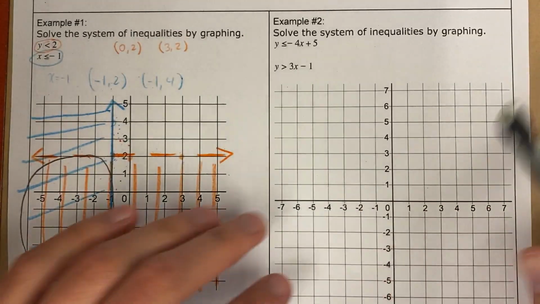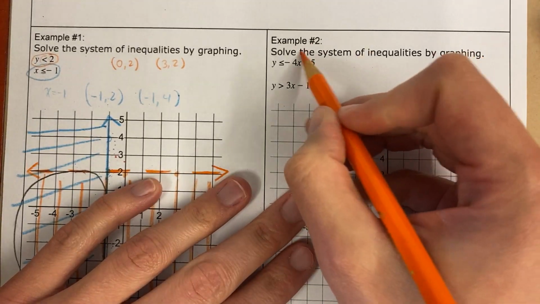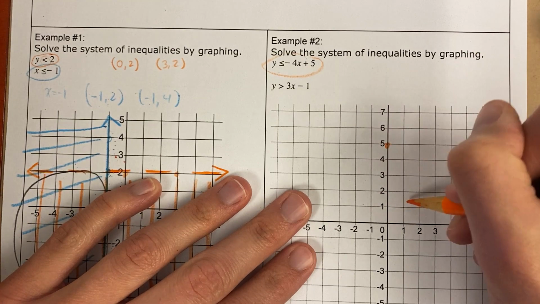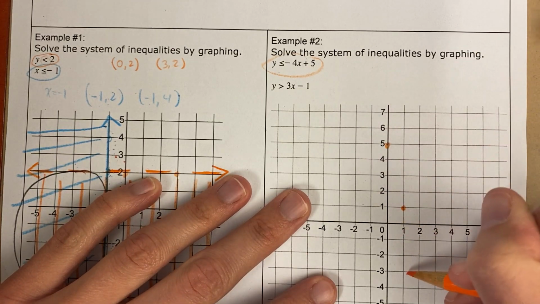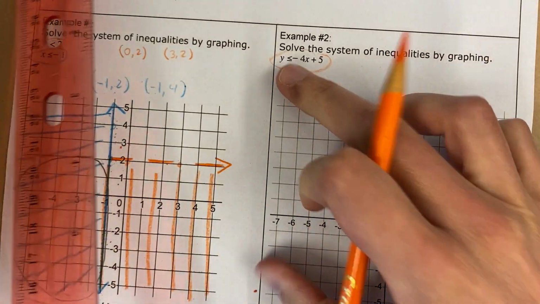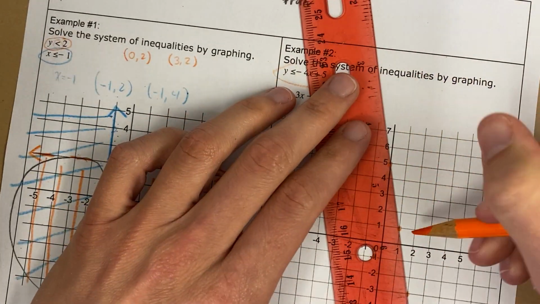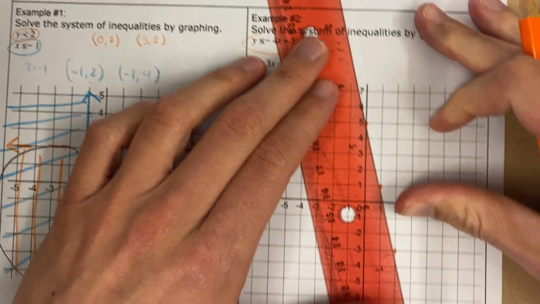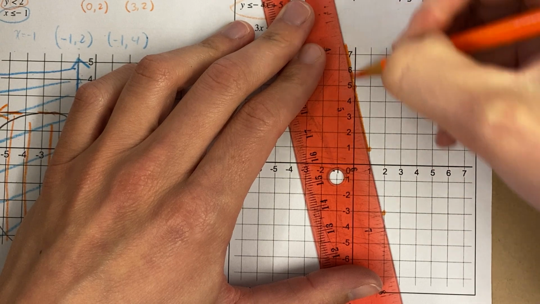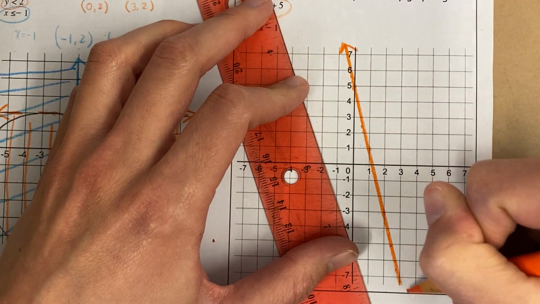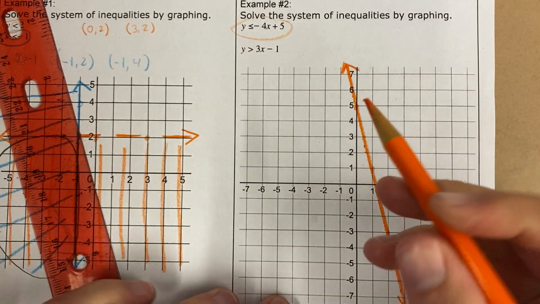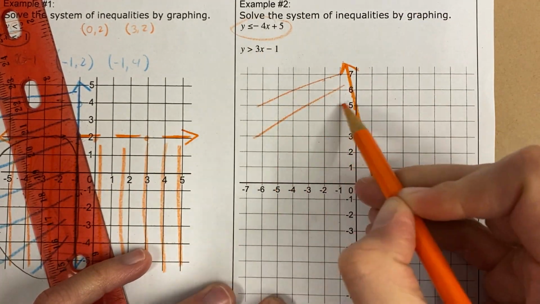Okay? Let's look at a different one where we have 2 slanted lines. I'm going to start with graphing this, right? Y-intercept is 5. Slope is -4. I'm going to go down 4, right 1. Okay, I notice this is or equal to, so I'm going to draw a solid line. Now am I shading up or down? I see that it's a less than sign, so I'm shading down. I'm shading this way.